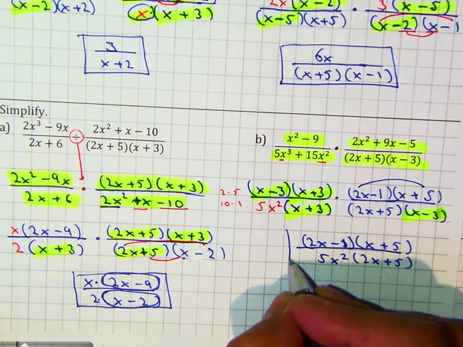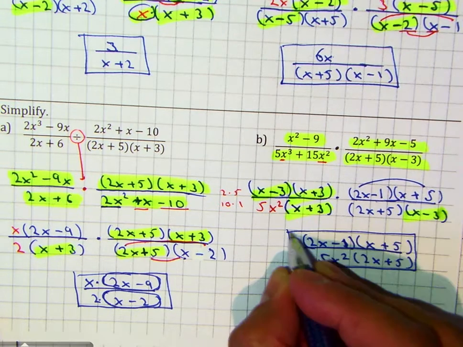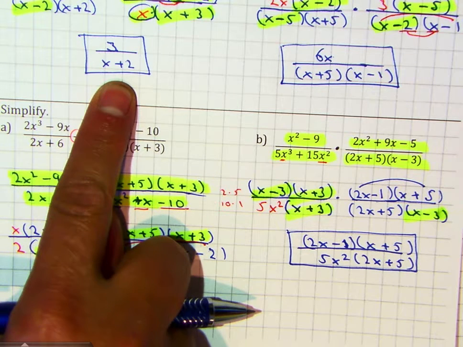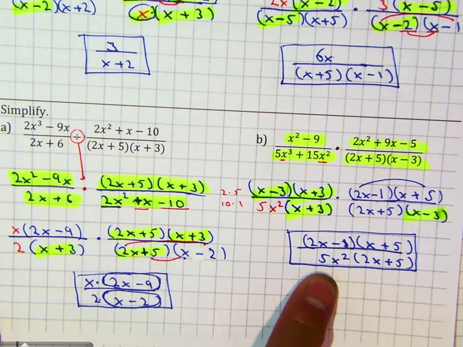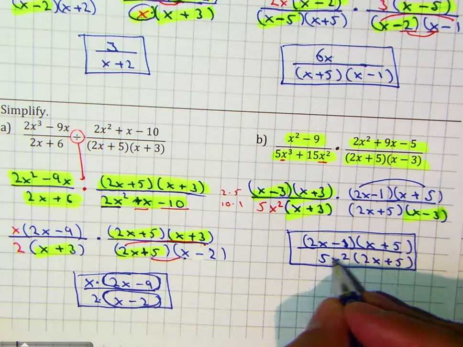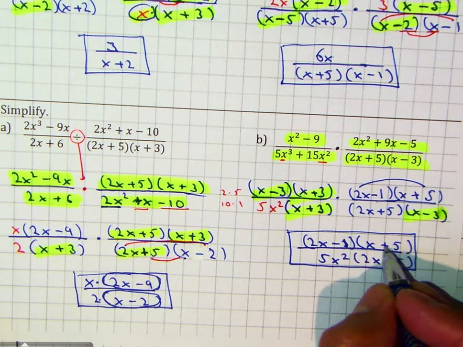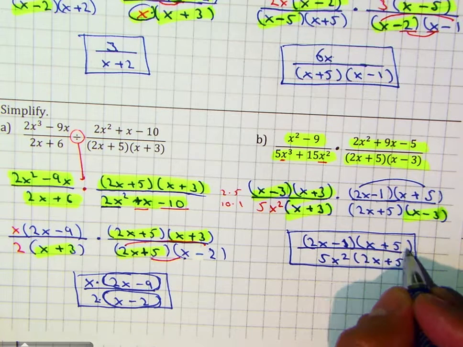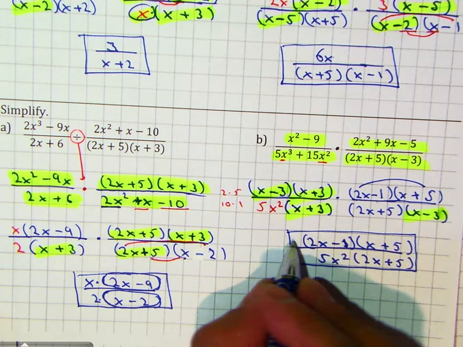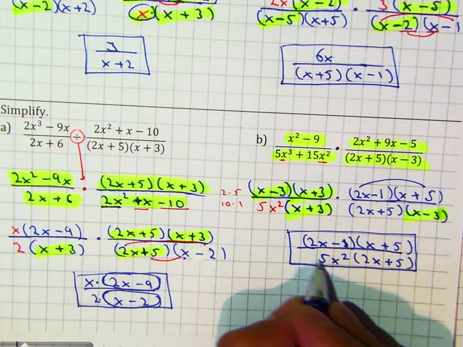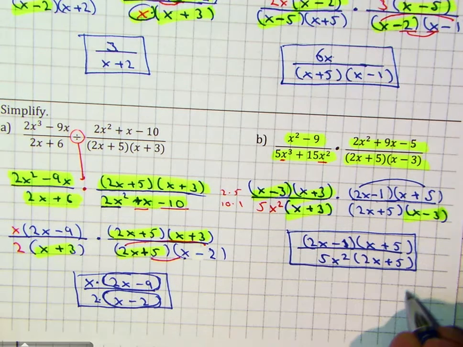So notice that you don't always get nice answers as those. Sometimes you guys get more complex answers that will still be correct. And remember, you cannot cancel those two 5's because this 5 is attached to the x as a factor. If there was a 5 over here, then you would be able to cancel those two 5's. But this is your final answer.